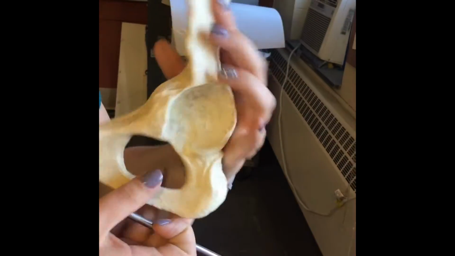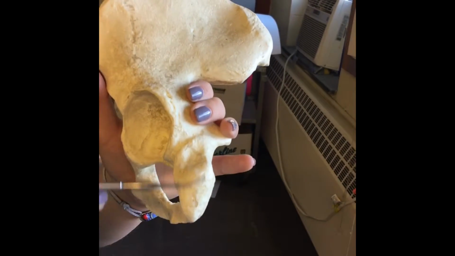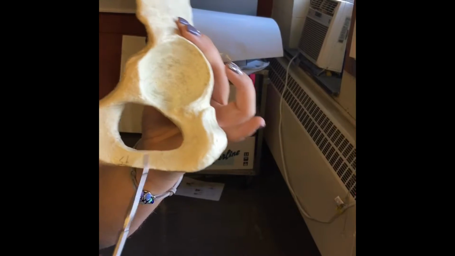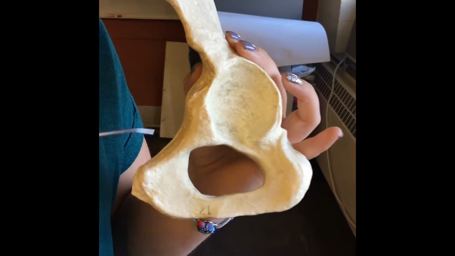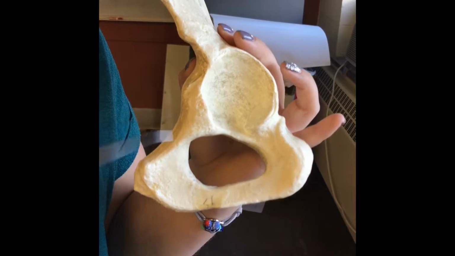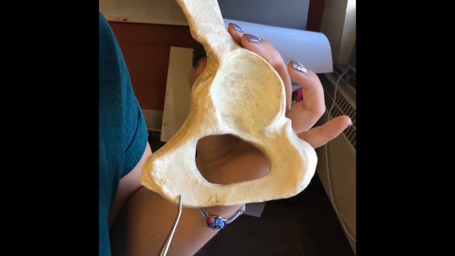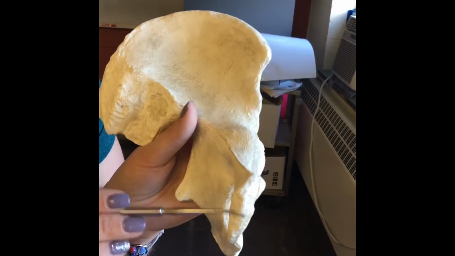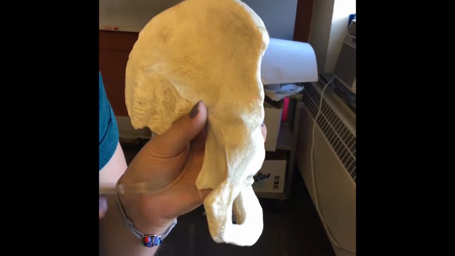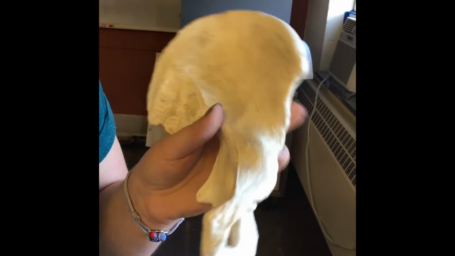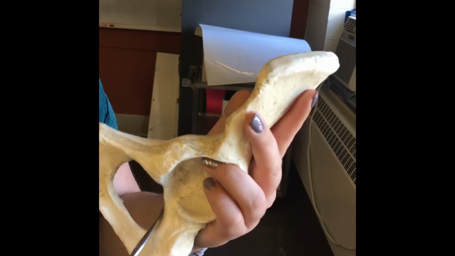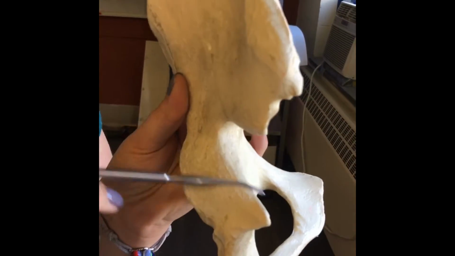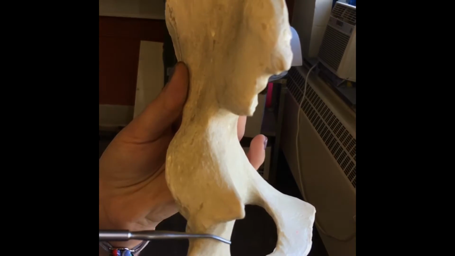You have the ischial tuberosity, and this is the ischial ramus. This is the superior ramus and the inferior ramus. The pubic symphysis is right here on the edge of the pubic crest, which is right here. And then the obturator foramen, and we have the greater sciatic notch and the lesser sciatic notch.